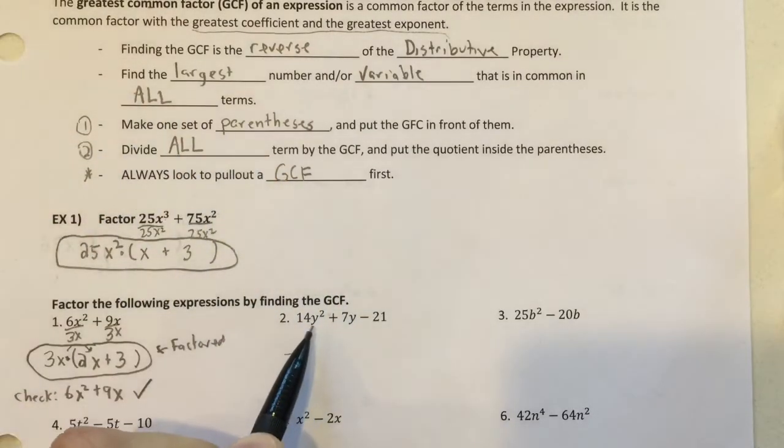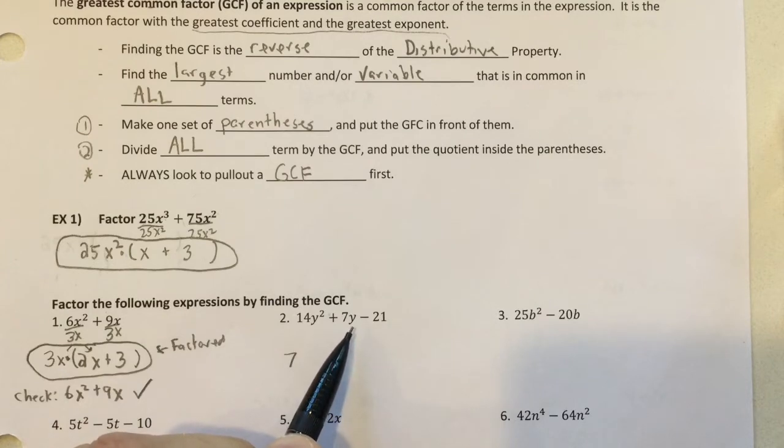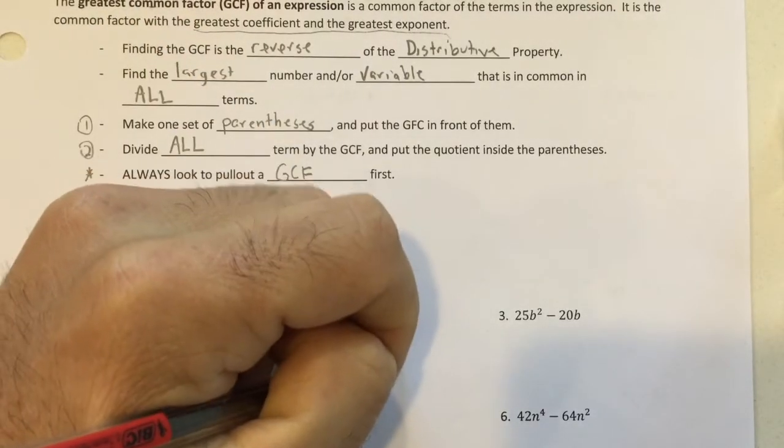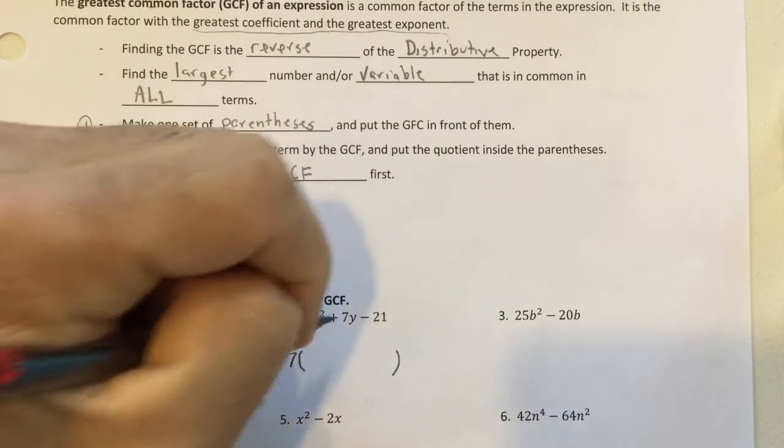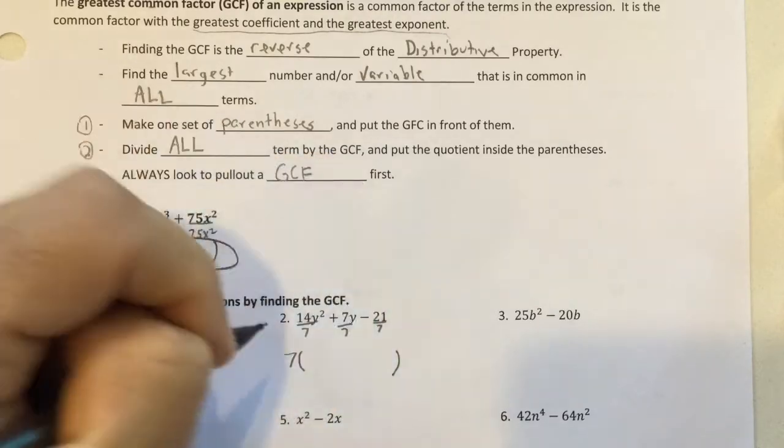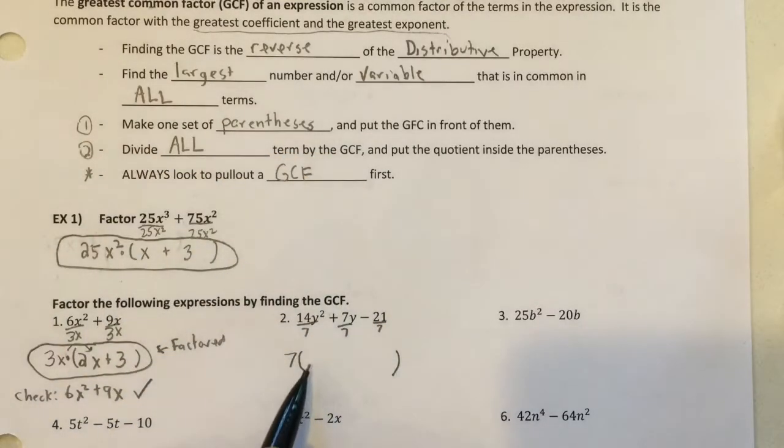Well, in that case, it is going to be 7. And then do we have a variable that goes in all 3? Well, I have y squared, y, so far, but this one doesn't have a y, so I cannot pull out a variable. Only GCF would be 7. And so then I divide everything by 7. And notice, I started with 3 terms, so that means inside my parentheses, I have to have 3 terms.